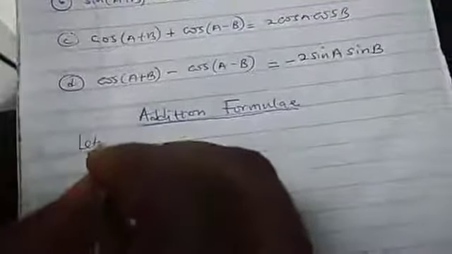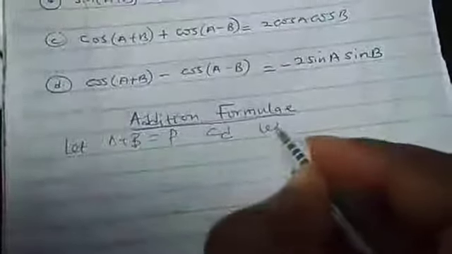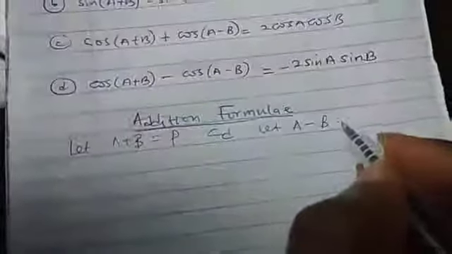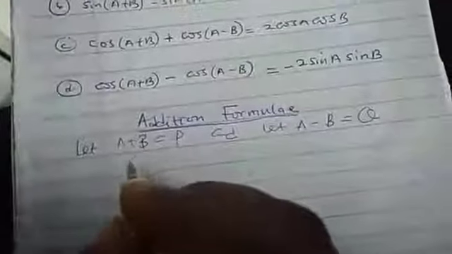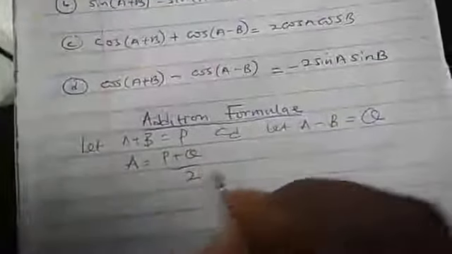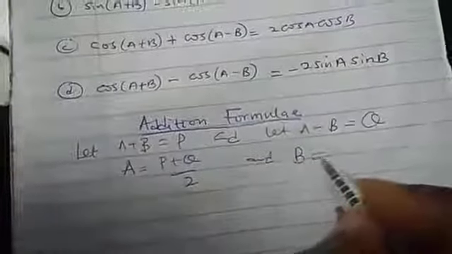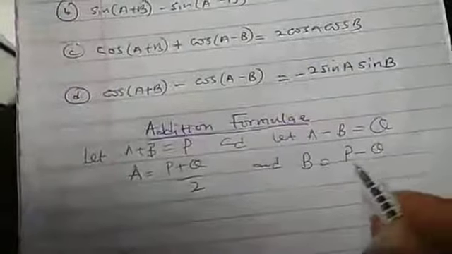So we can do the same thing for cos by adding these two together and by subtracting. We are going to get these 4 formulas again, which we call factor formulas. Also, if I decide to say that let A plus B be equal to P, and let A minus B be equal to Q, you will see that A will be equal to P plus Q over 2 after solving the simultaneous equations, and we will see that B is equal to P minus Q over 2.